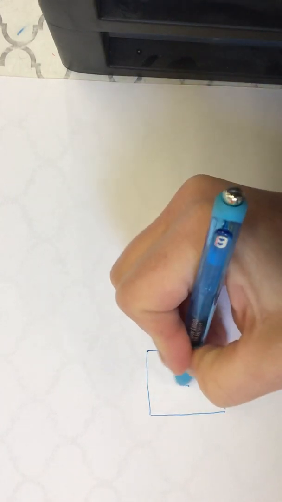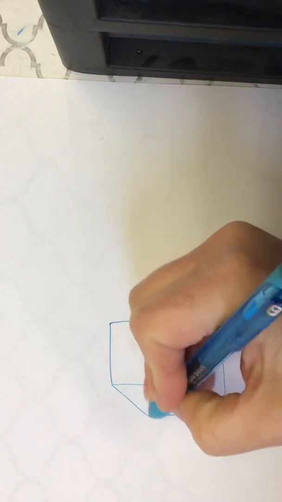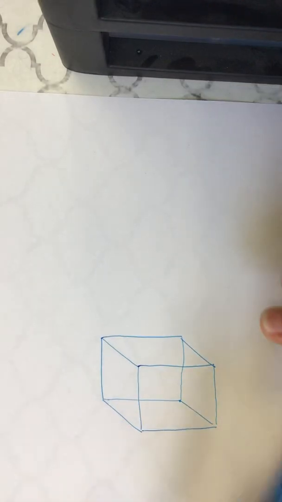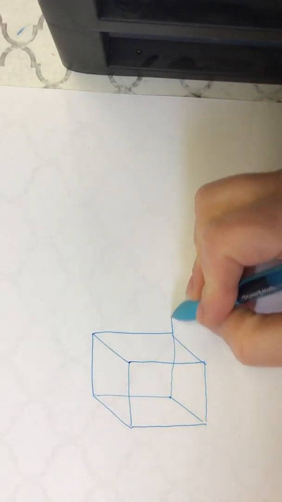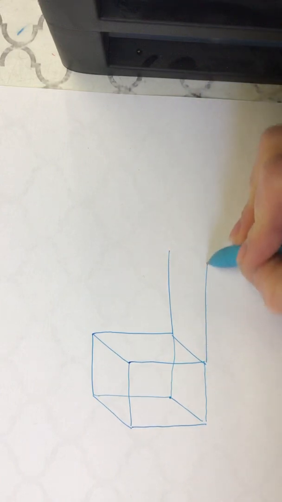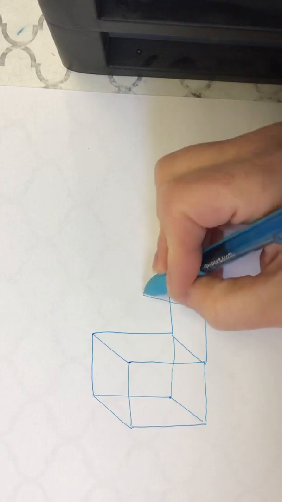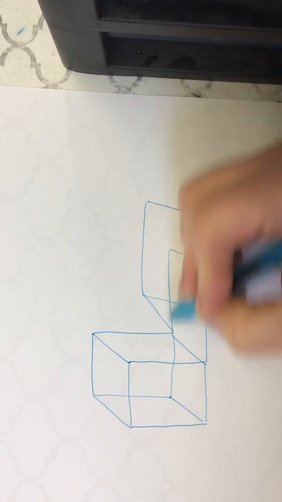Okay, so additive volume. We're going to have 2 cubes. Remember how we draw our cubes. And then we are going to have another one coming off of that. So let's just say we have one right here.